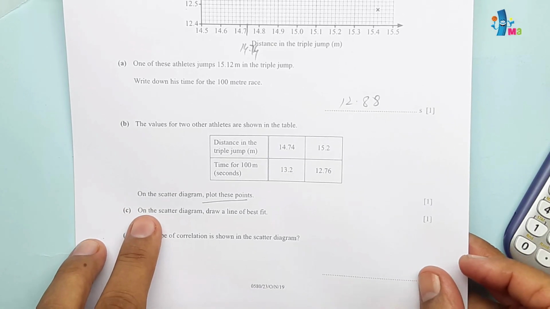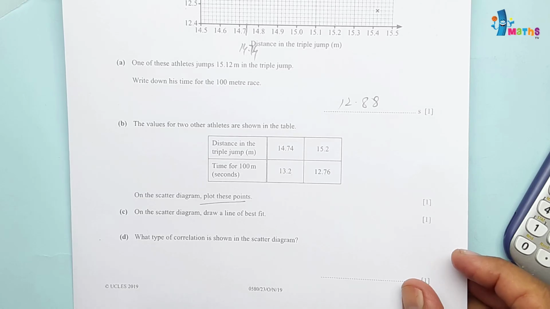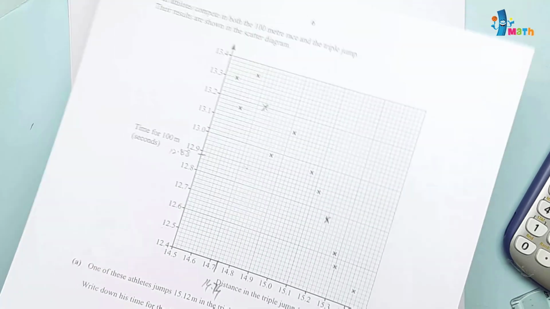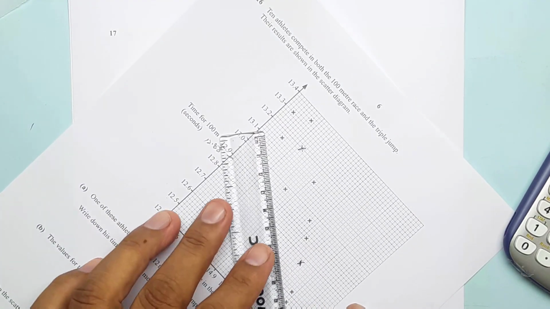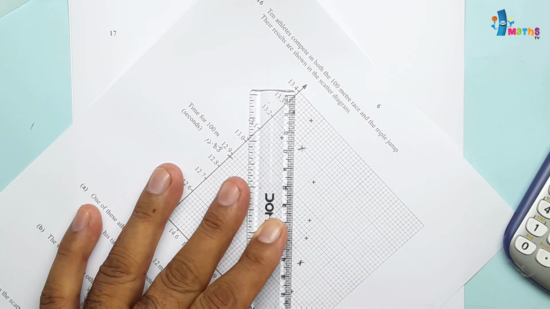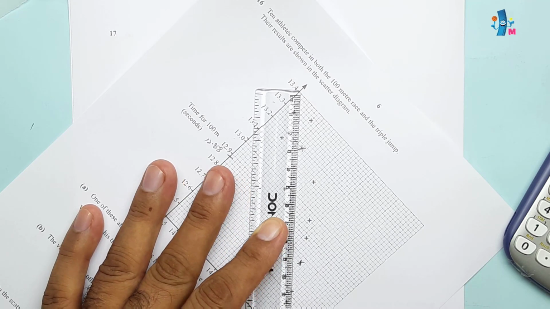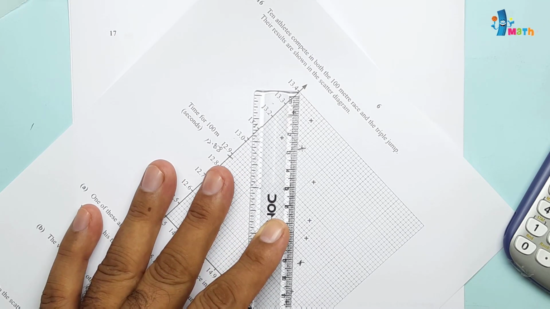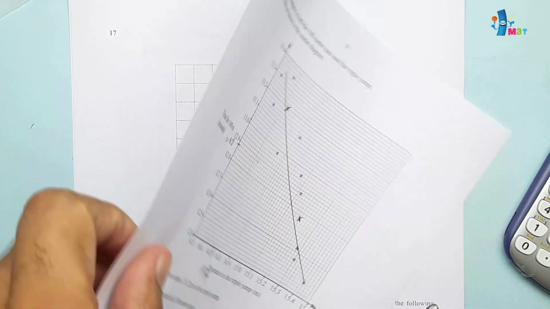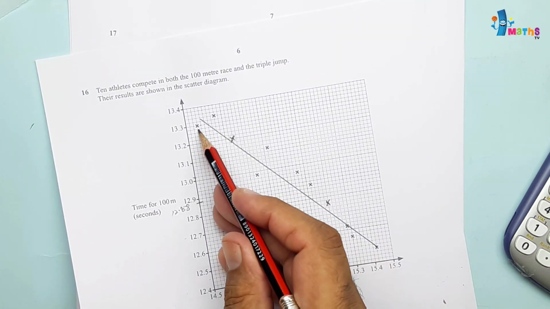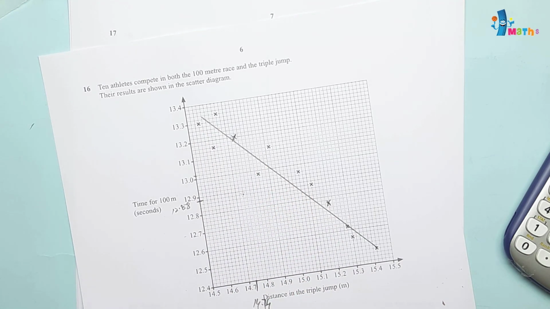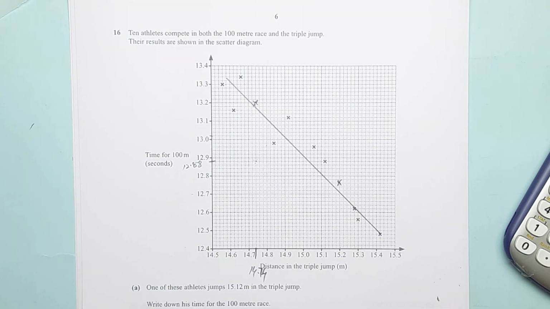Now the task, part C, on the scatter diagram, a line of best fit. We have to draw a line of best fit. To draw a line of best fit, we can draw it like this over here, and you can see that there are 1, 2, 3, 4 points below the line and 1, 2, 3, 4 points above the line. The answer to this one is always a range.